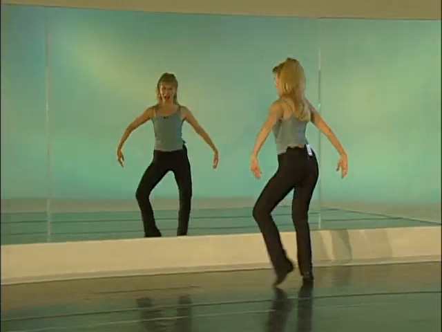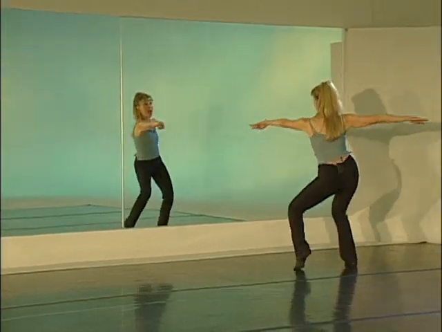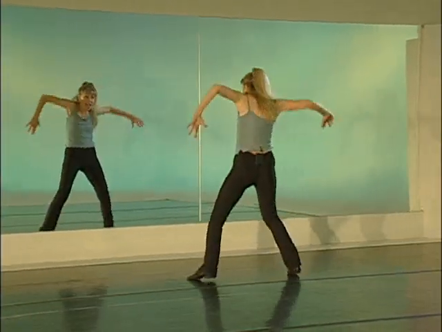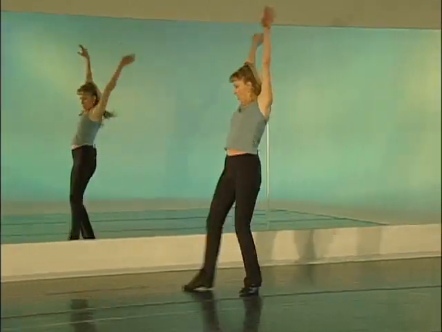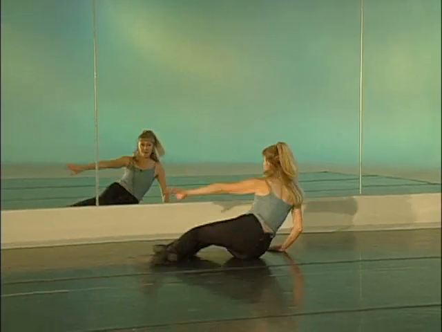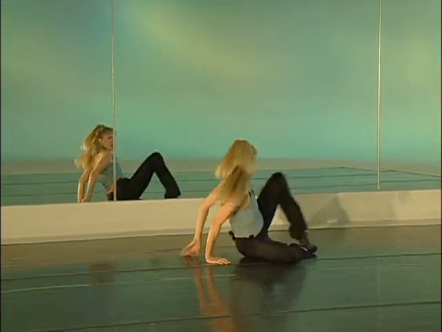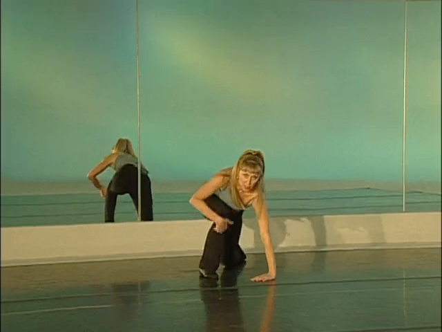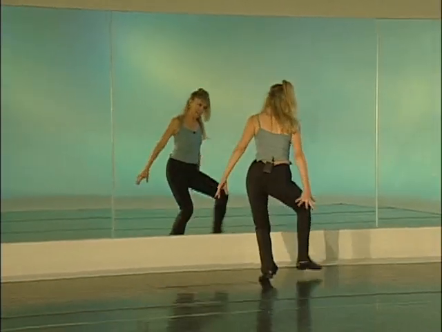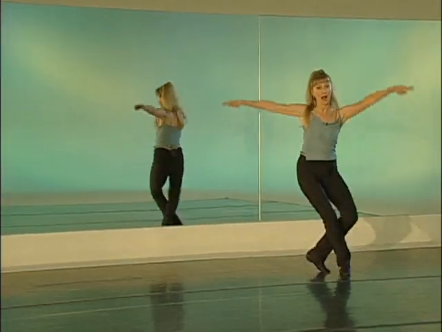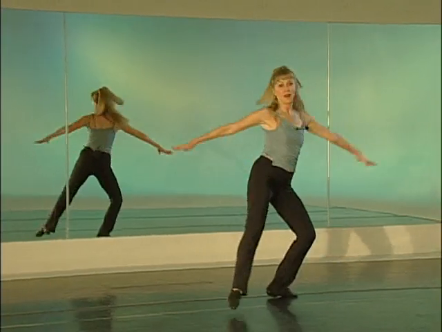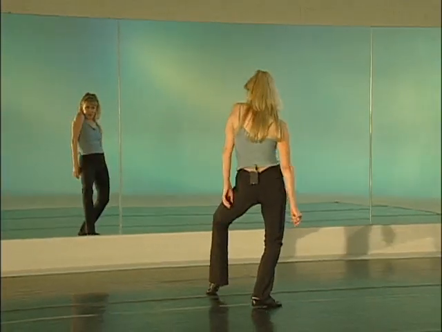1, 2, and 3, and 4, 5, 6, 7, 8. 1, 2, 3, 4, 5, 6, 7, 8. 1, 2, 3. You step on 4, 5, 6, 7. Low chassé. 1, 2, jazz hands. 4, 5, sit back, 7, and 8.